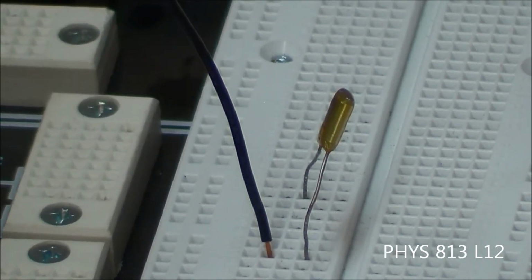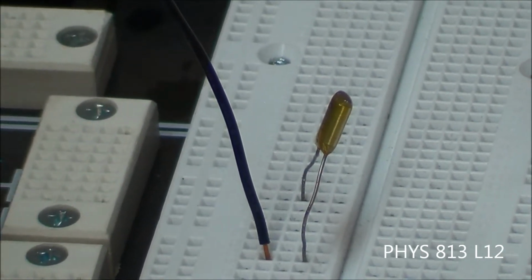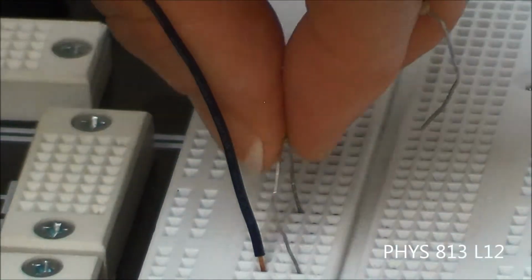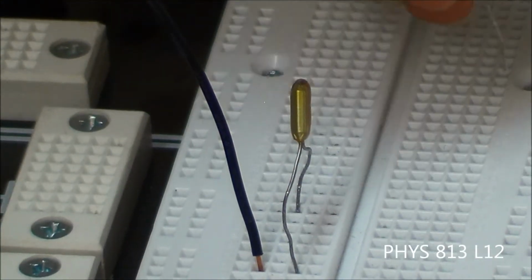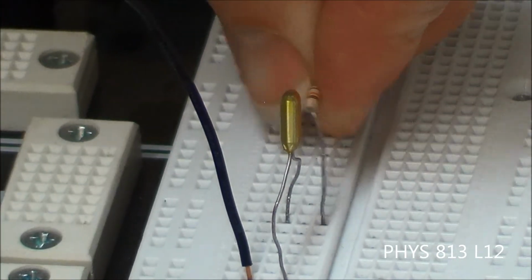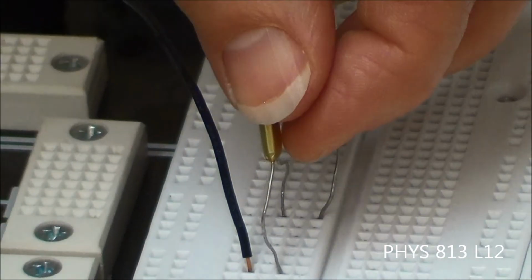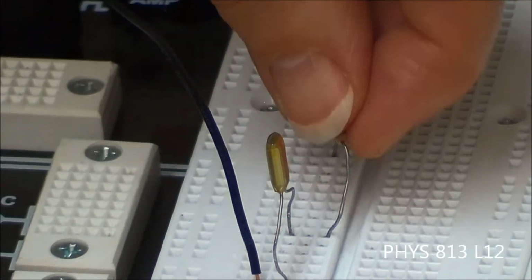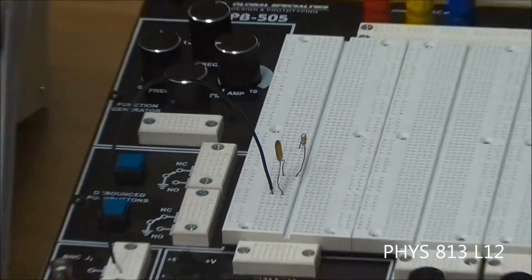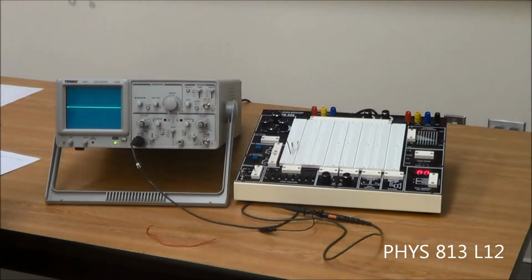Okay, then I need my brown, black, orange resistor. I'm going to put it kind of next to that, and then have it up here somewhere. So this should look just about like the one that you did in the other two lessons, except you have a different resistor and capacitor.